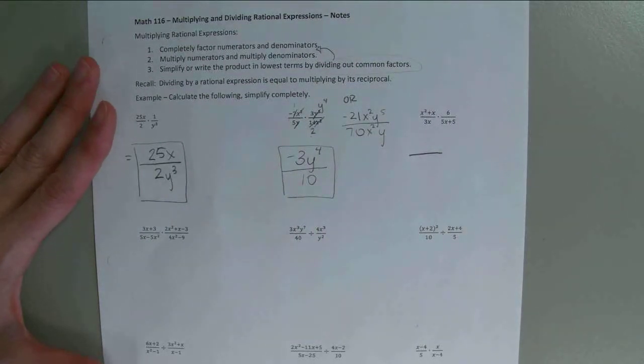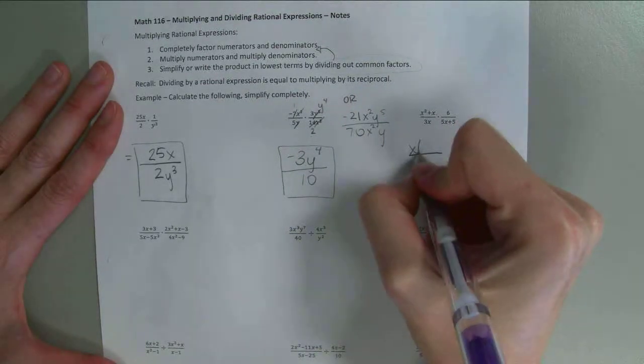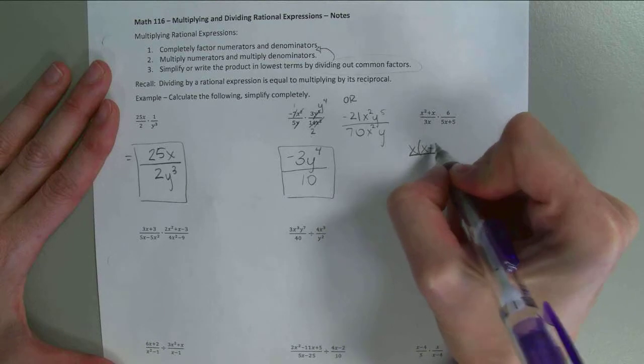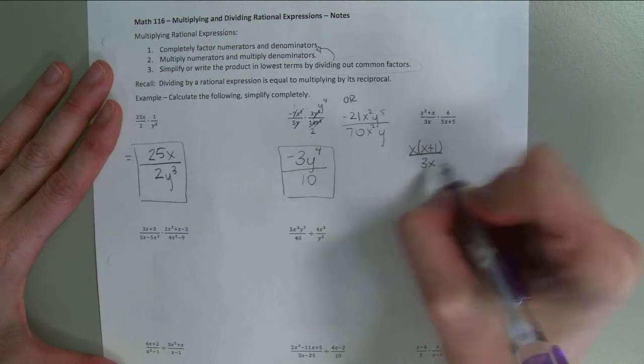What comes out of x squared plus x? What do they have in common? X, okay? And when you factor out the x, what are you left with? X plus 1. Perfect. And the bottom is just going to be a 3x. Is that all right?